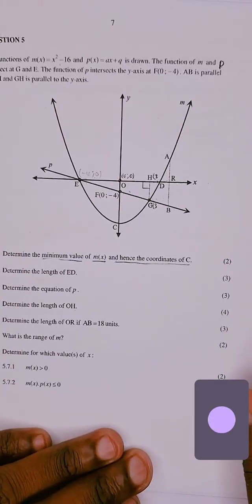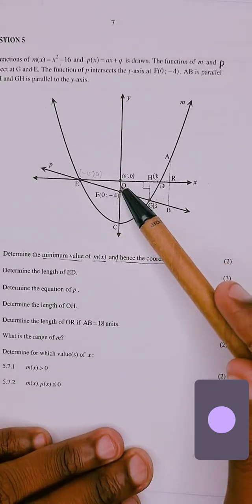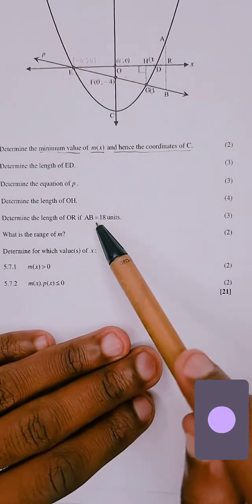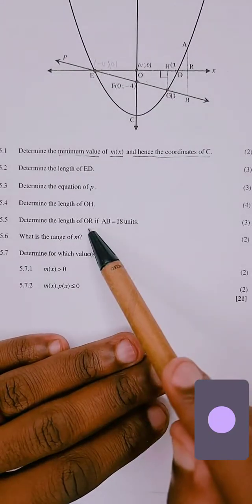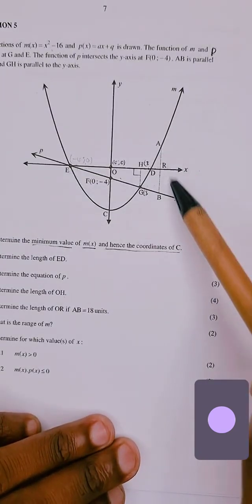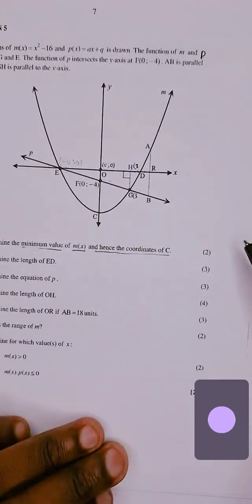Okay, OR. Where is O? Here is O. Where is R? There is R. How many marks? 3. But then they are saying of OR, if AB is what? 18 units.